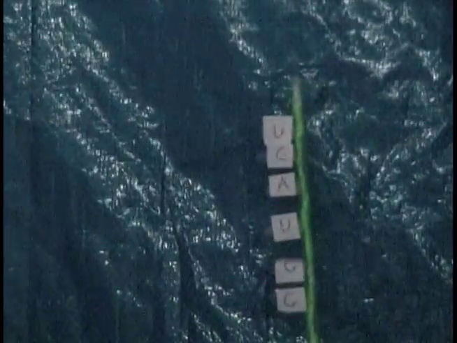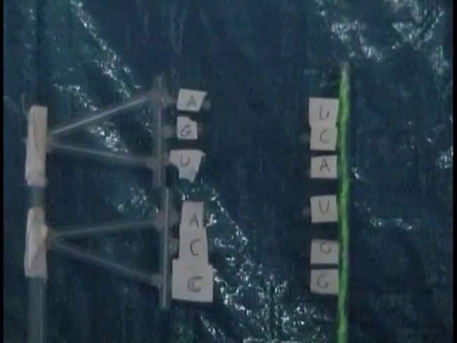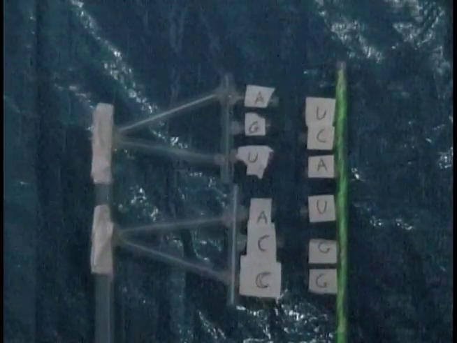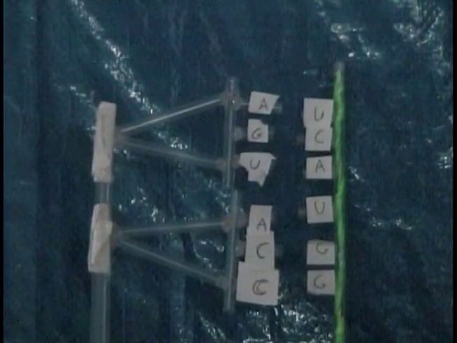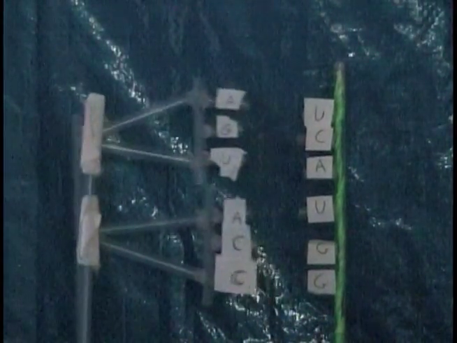In this phase, mRNA arrives at a ribosome. tRNA also arrives. Codons match anticodons of the tRNA. The tRNA decodes the anticodons to produce amino acids.